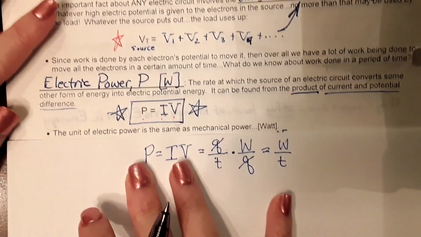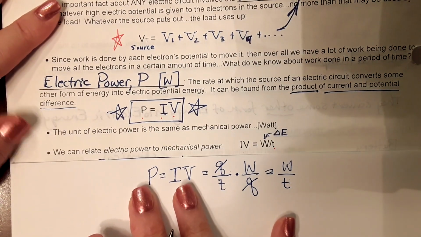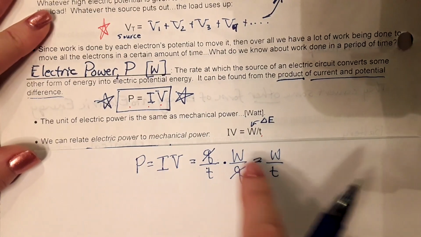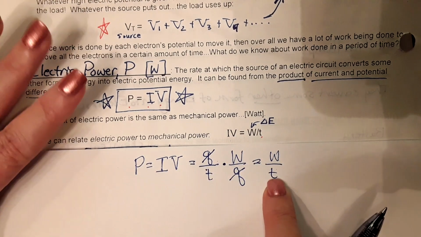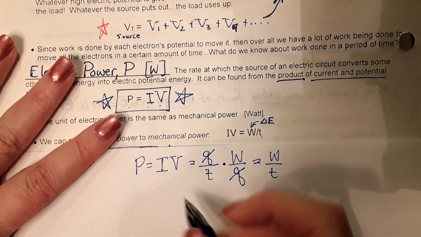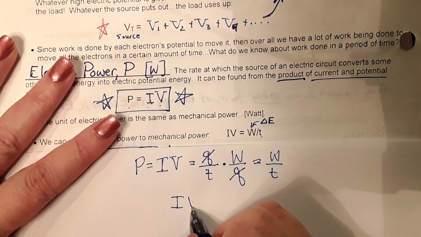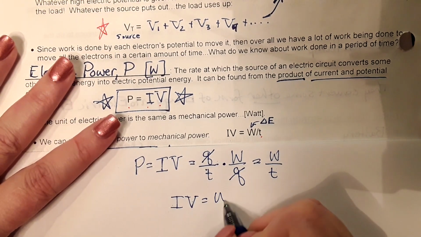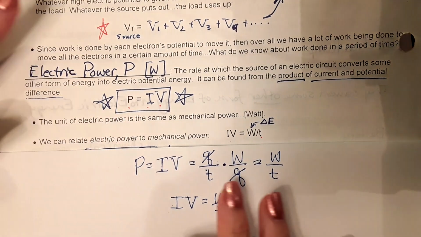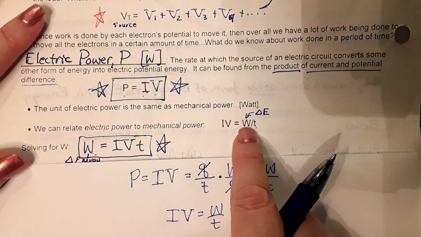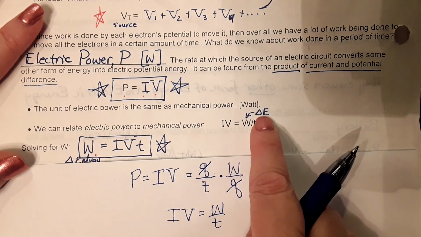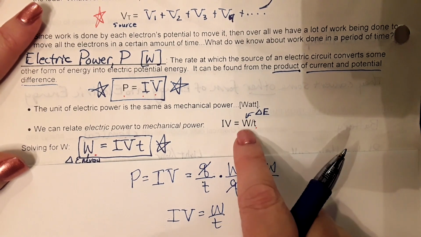All right. Now, let's take a look. If I set PIV, the IV part, equal to the mechanics definition of power, we can do an easy little thing here. Actually, I probably should just show you on the paper instead of rewriting it. What we do is we take the IV, set it equal to W over T. Now remember, work is also the change in energy.